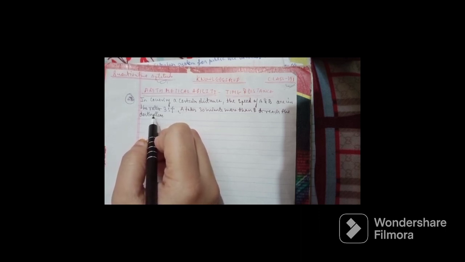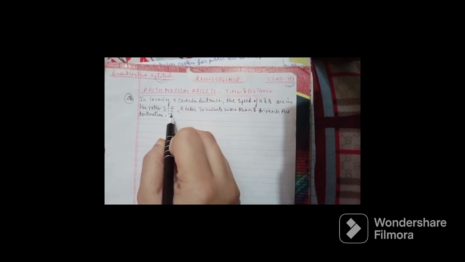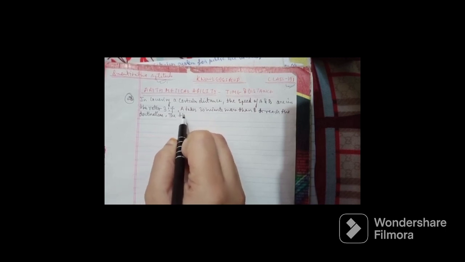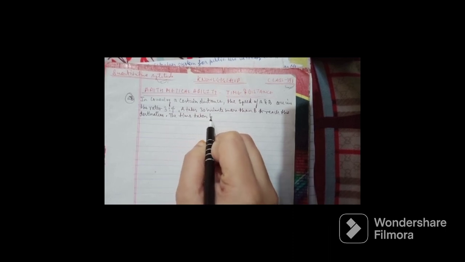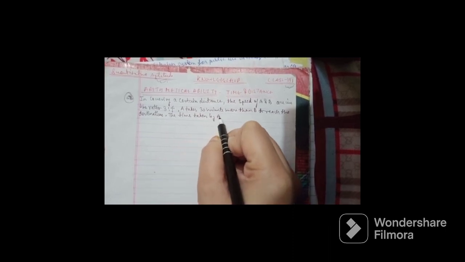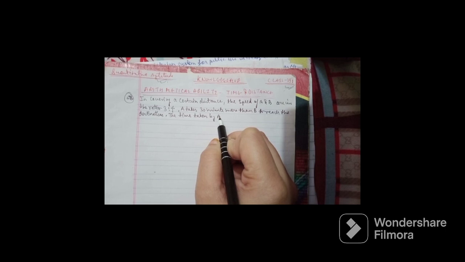The time taken by A to reach the destination is?